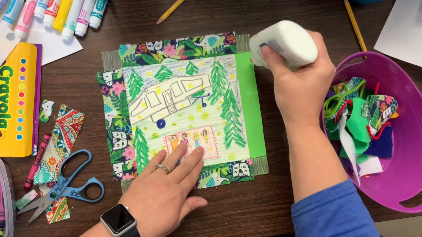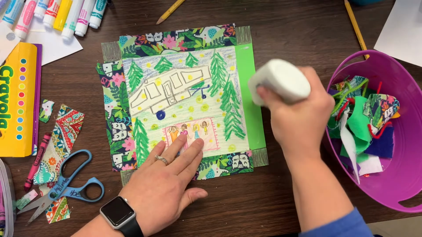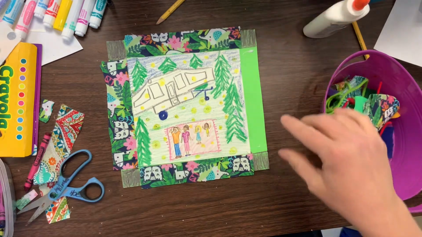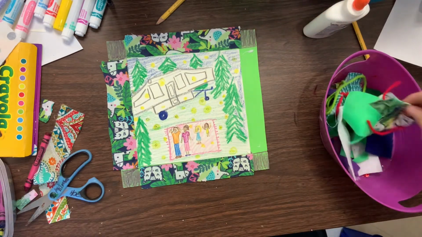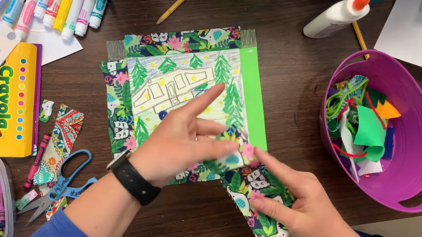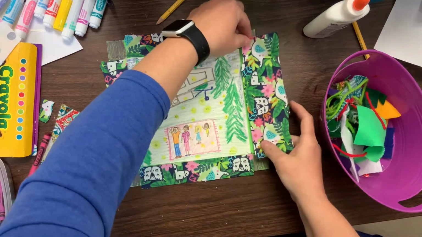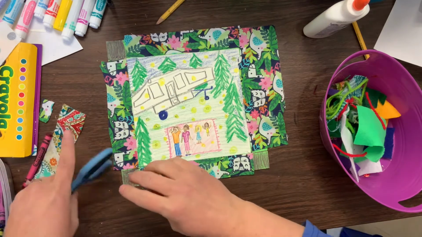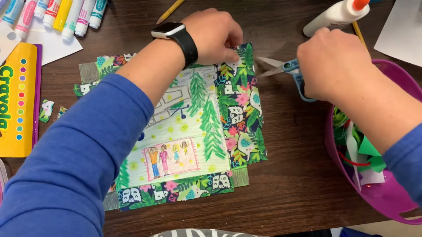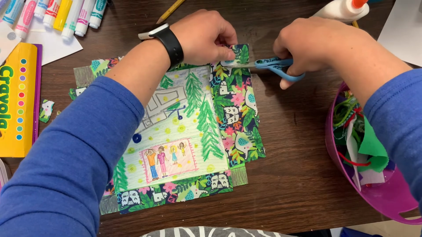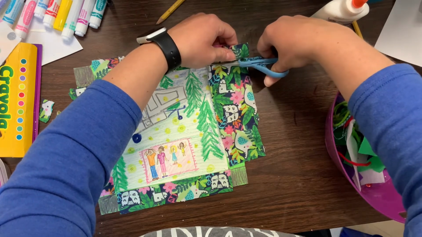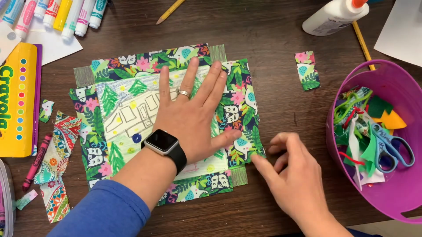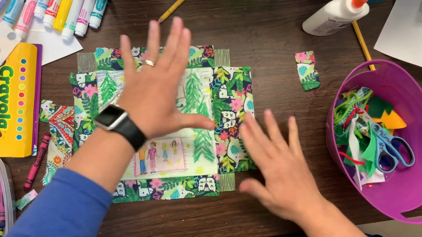Now I know some of my fabric is hanging over. I can always go back after and cut it down. So that's my plan. I want it to be the same length, so I am gonna cut this part off. Once I have that part on, I'll just press that down.